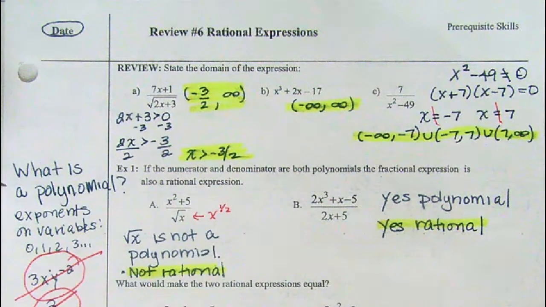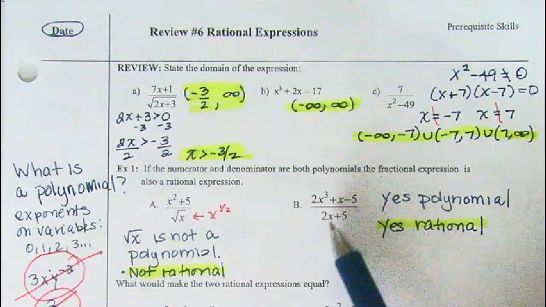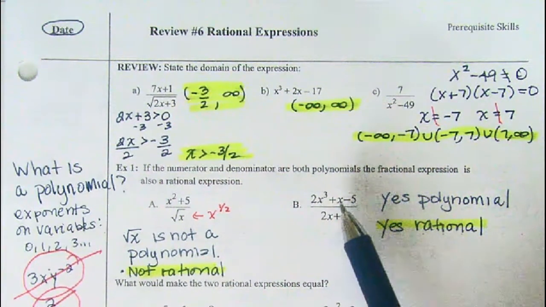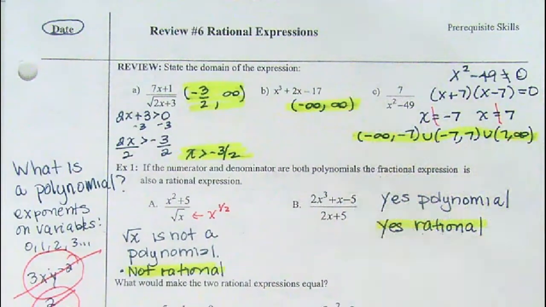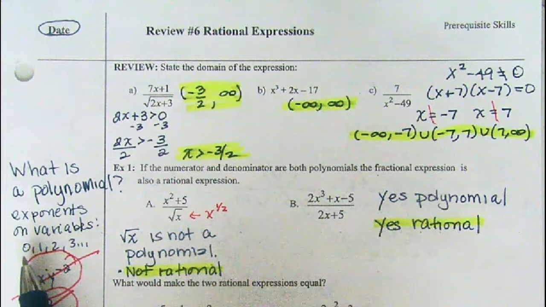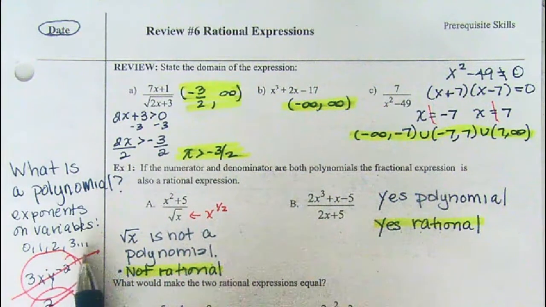I put that in the Cornell. So a polynomial is going to be terms connected with add and subtract. So 2x cubed is a term, x is a term, and 5 is a term, and it's connected with add and subtract signs. Now, the other condition of a polynomial is the variables exponents have to be whole numbers. So I always think of whole numbers as start with a donut hole, which is 0, and then count 1, 2, 3, and so forth.